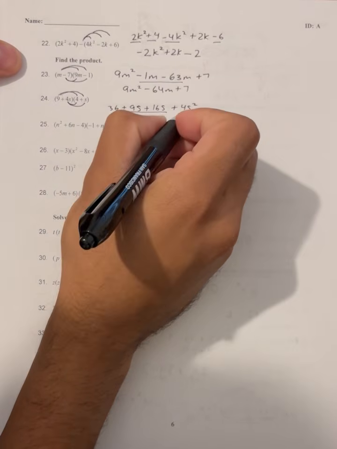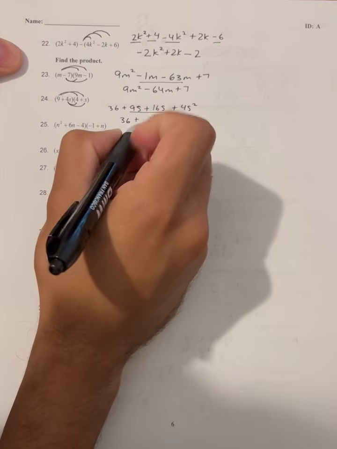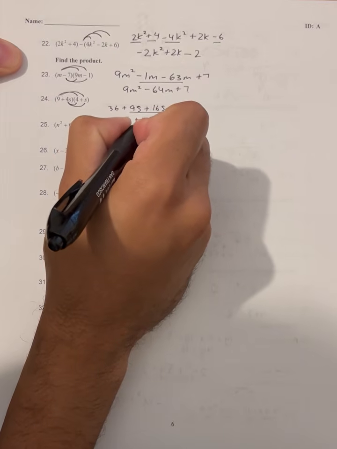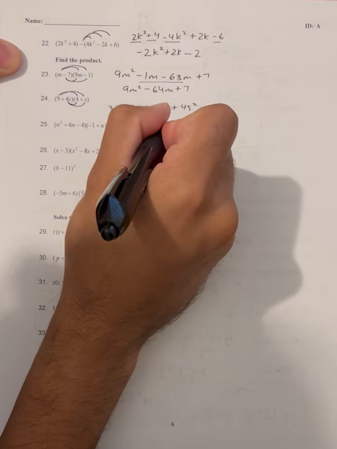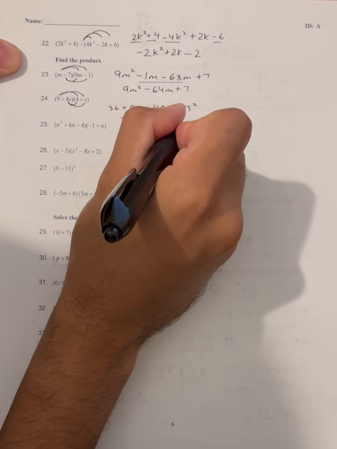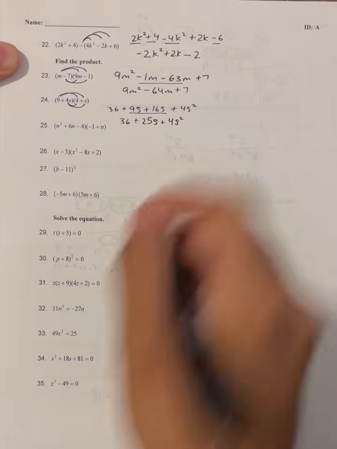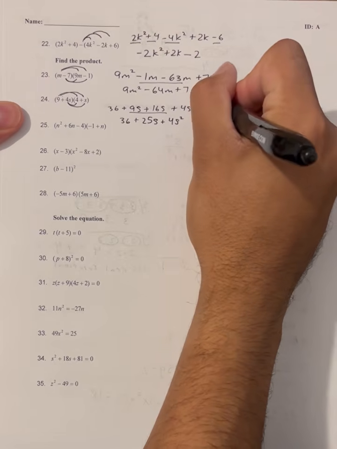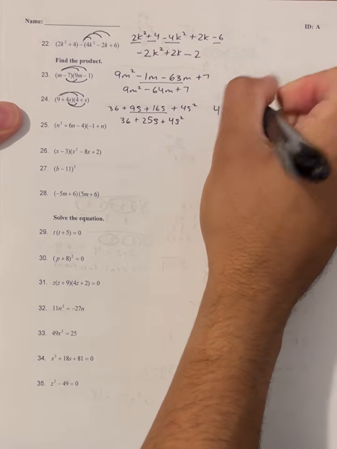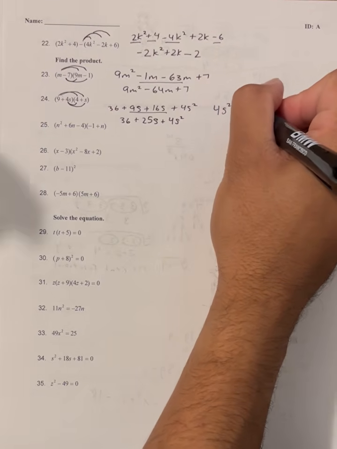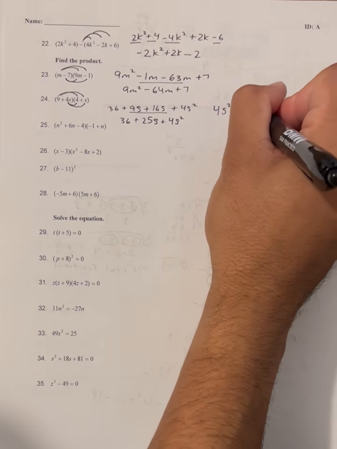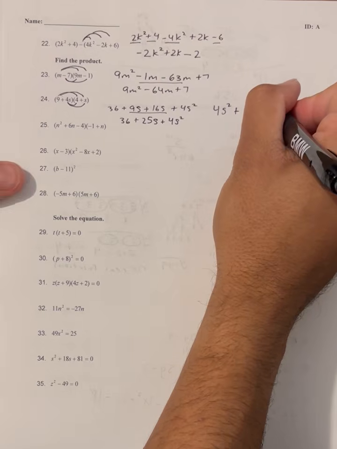Don't confuse them with 5s, just know that they're s's. So 9s plus 16s is 25s, and then 4s squared. You should also write this in standard form, which means exponents on the variables going from highest to lowest. So 4s squared plus 25s plus 36.